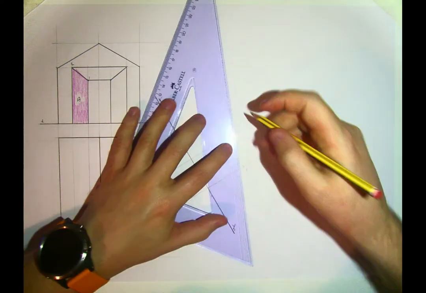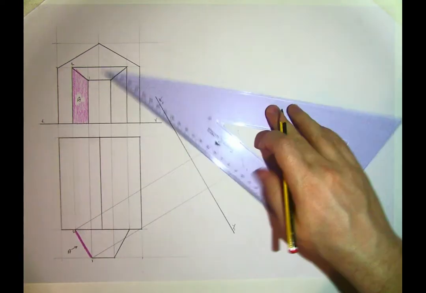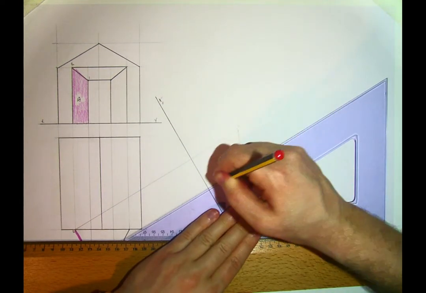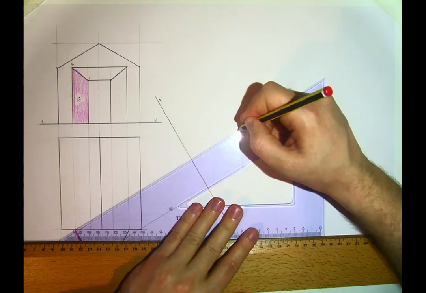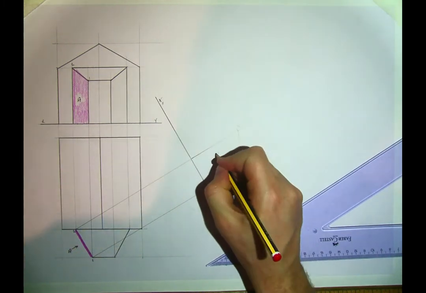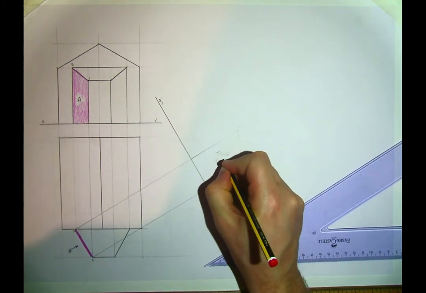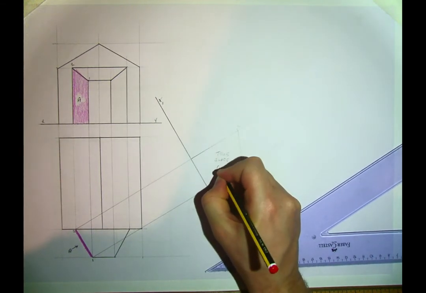So 1 joins to 2, so I'll join 1 to 2 up here. And this gives us the true shape of that surface. Now this isn't the whole question, but it's certainly part of it. So this is our true shape of A.